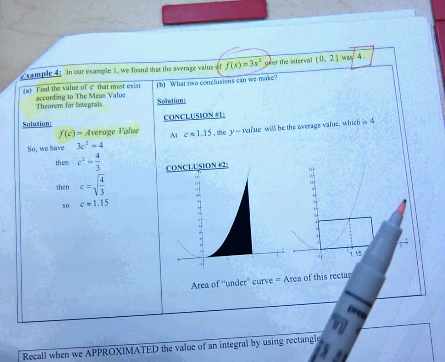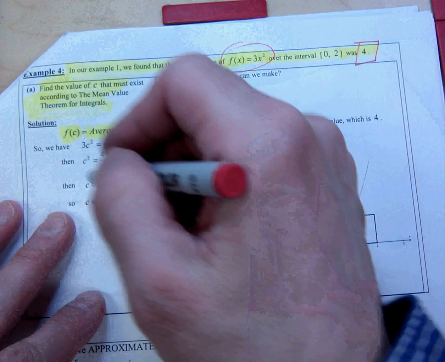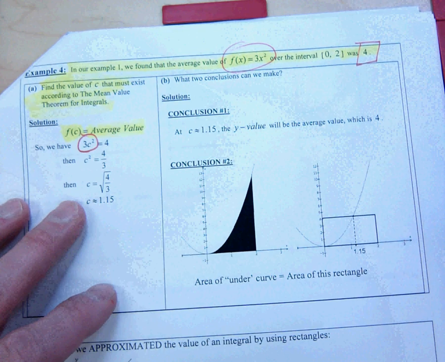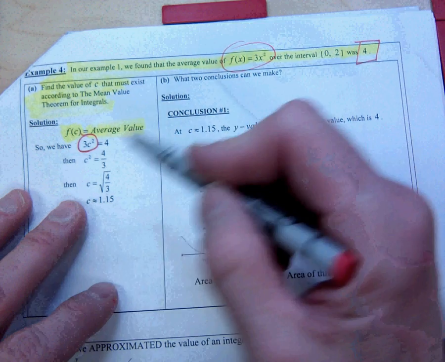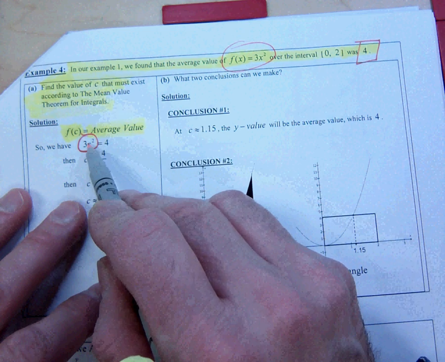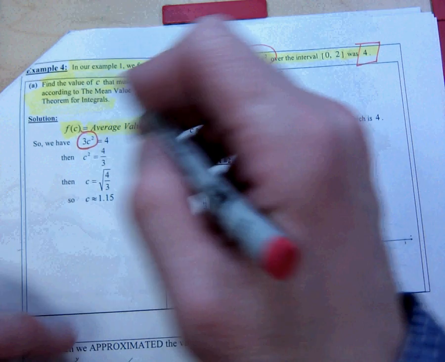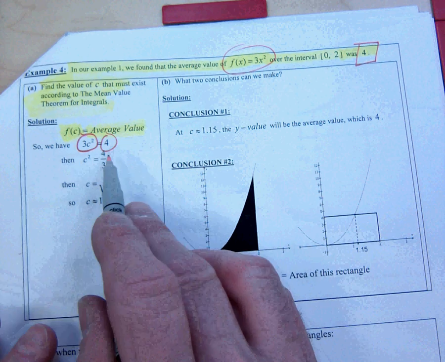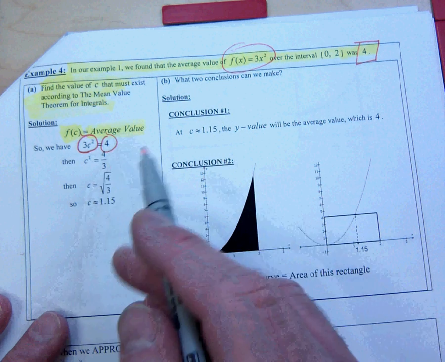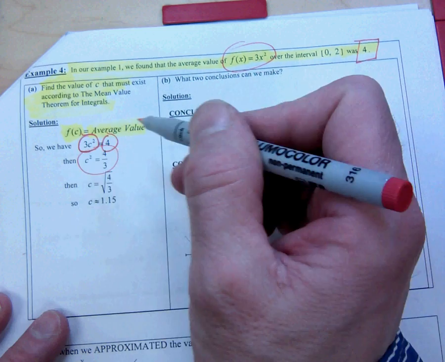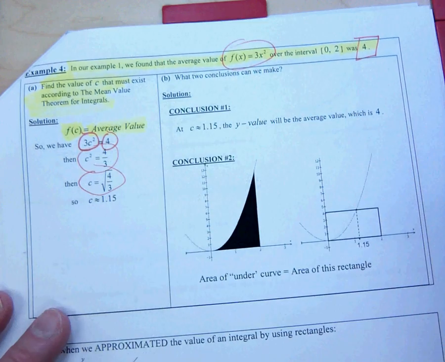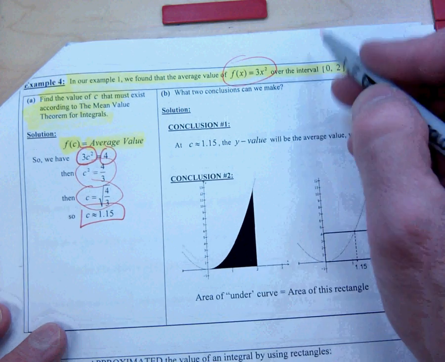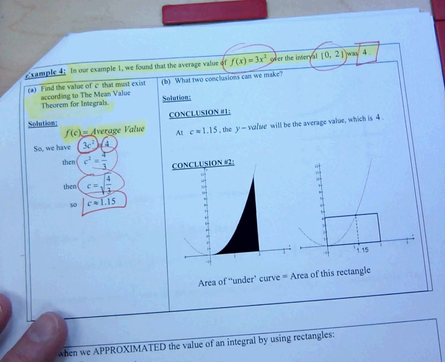So I'm going to take the function, which is 3x squared, plug in c, and get 3c squared instead of 3x squared, set that equal to the average value, and then solve for c. What do I have to do algebraically to solve that for c? Divide both sides by 3, and then take the square root of both sides. Even though you get plus or minus, I'm only going to keep the positive one. Why? Because I'm only on the interval 0 to 2.